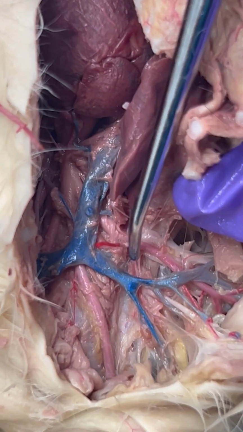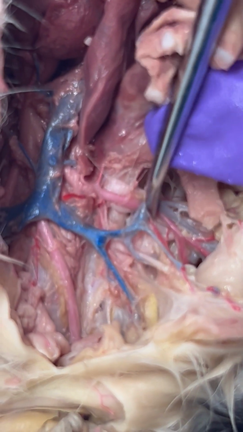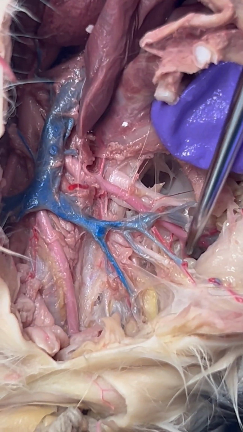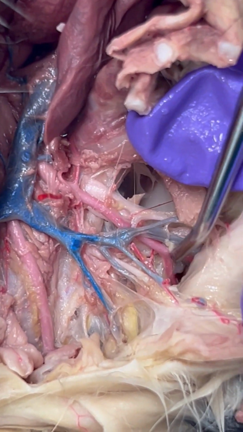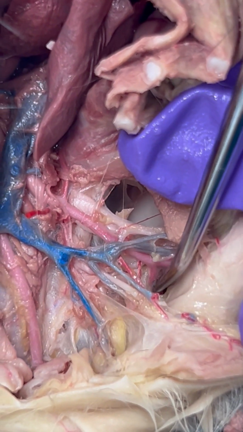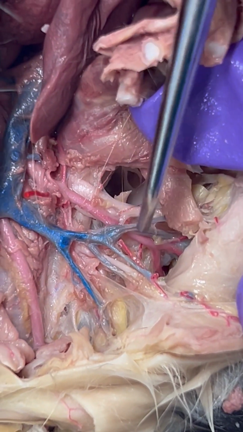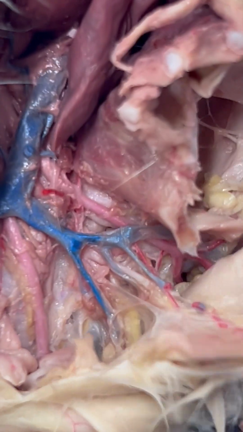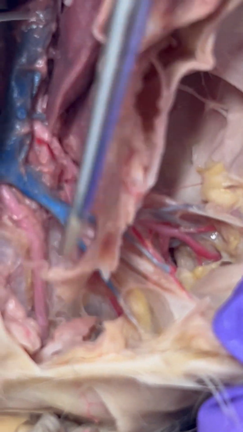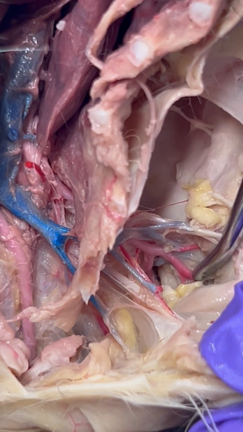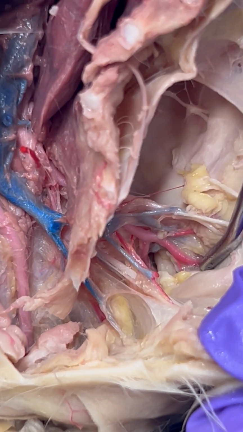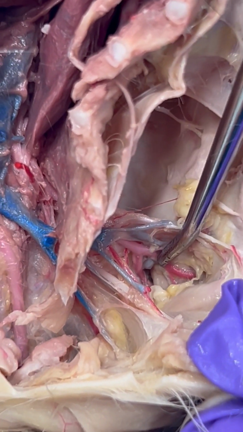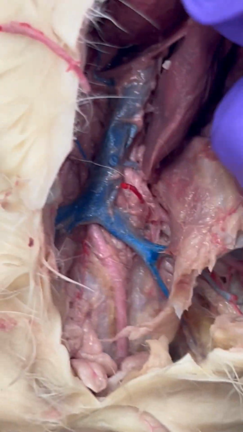This is going to then branch off further down the arm, and we're going to have our subscapular artery. And if we follow along further towards the arm, we have our brachial artery. So that's it for the arteries that we're going to require you to know.